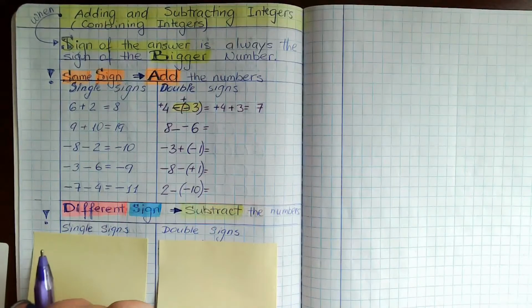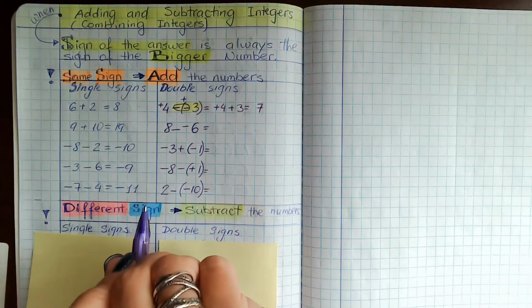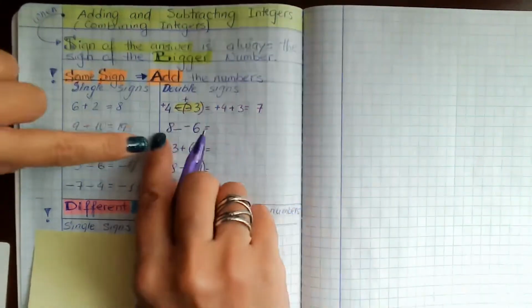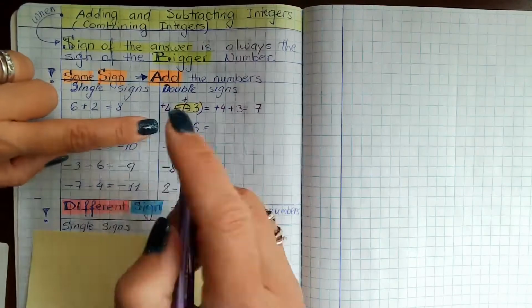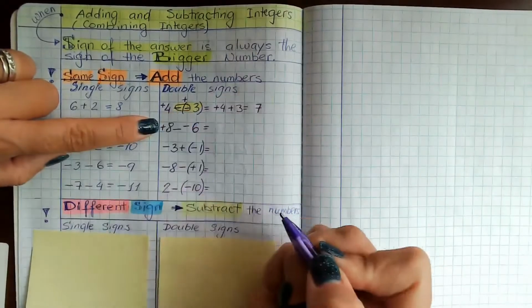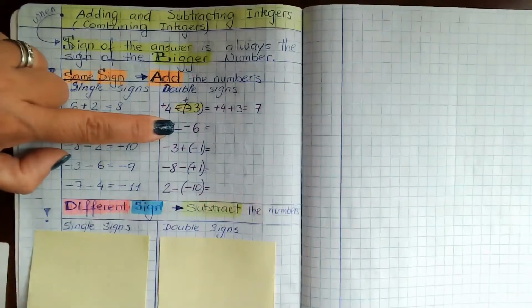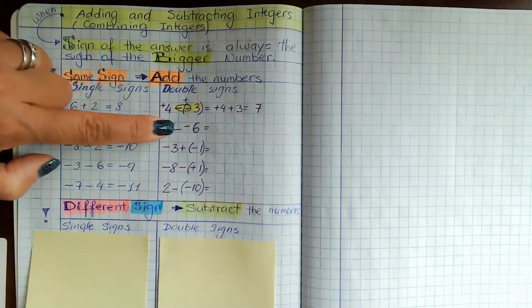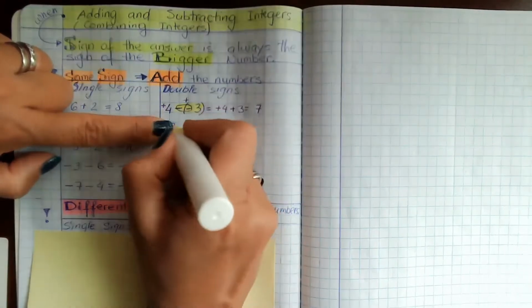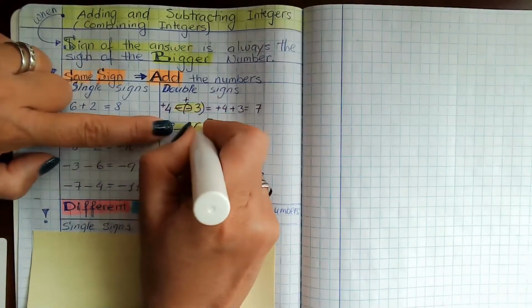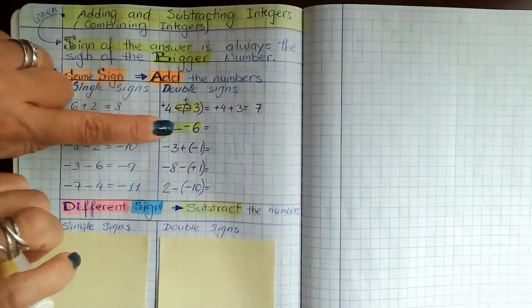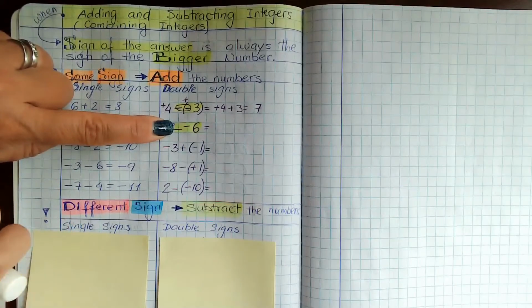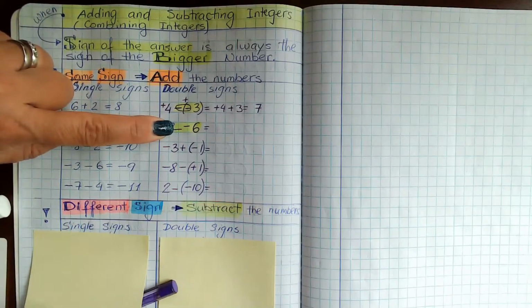So every number has a sign in front of it. If I look at 8 and it doesn't have a sign, that means positive. Then if you cover the 8, what you see is minus minus 6. Minus minus 6 is called double sign, and I always want to rewrite the problem using single signs.